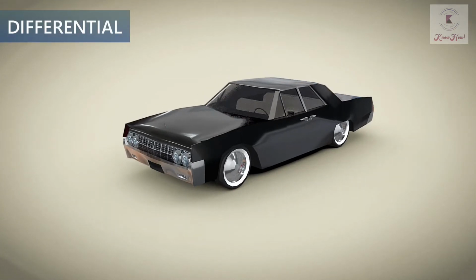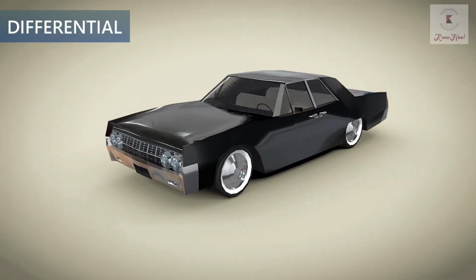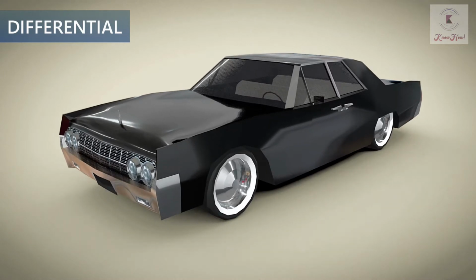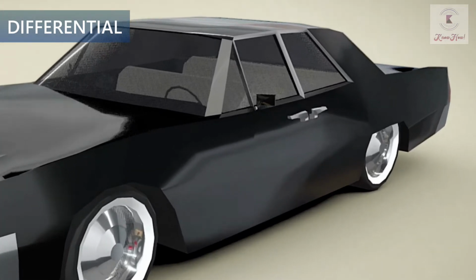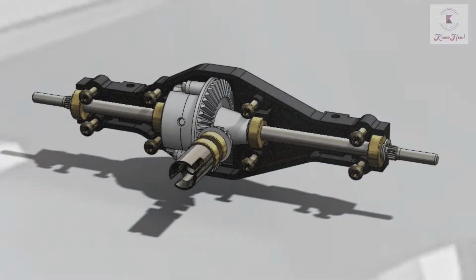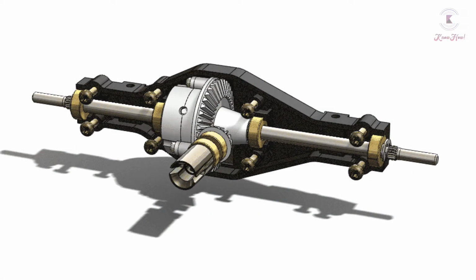What is a differential? A differential is an integral part of all four-wheelers. It is a system that transmits an engine's torque to the wheels. The differential takes the power from the engine and splits it, allowing the wheels to spin at different speeds.